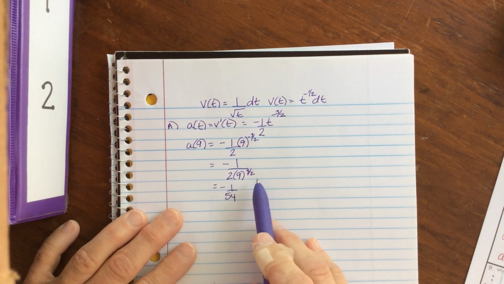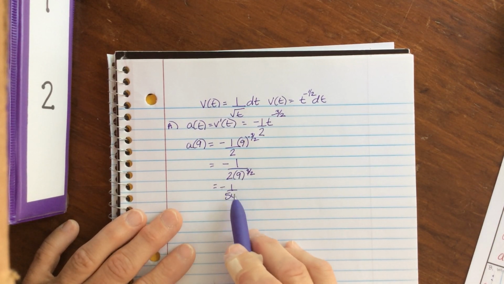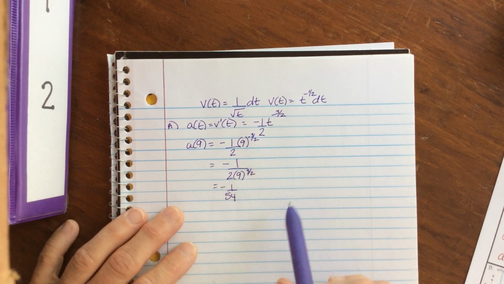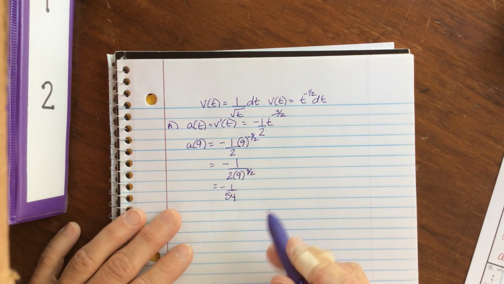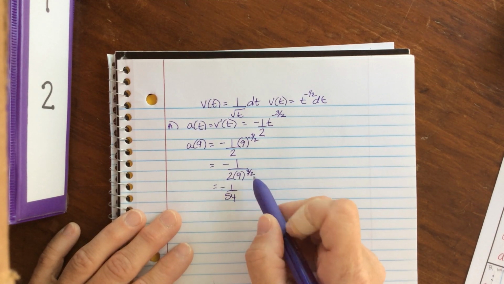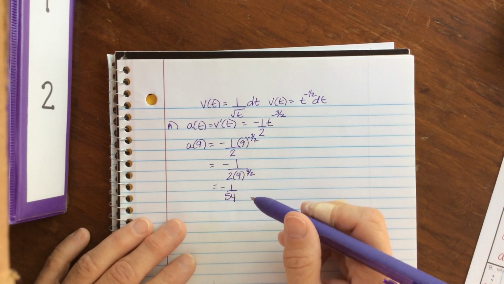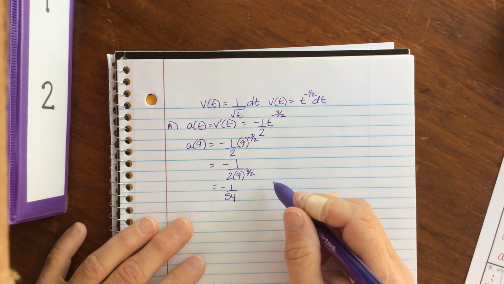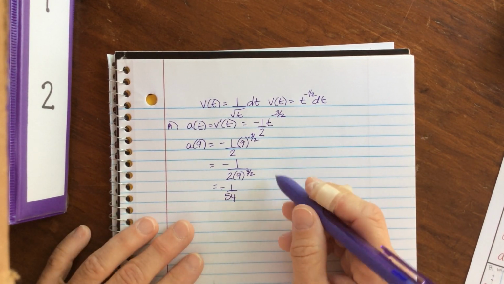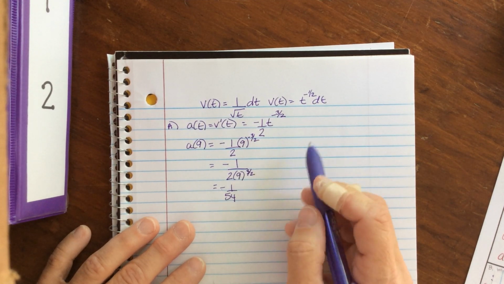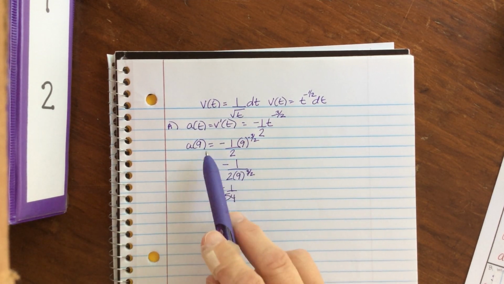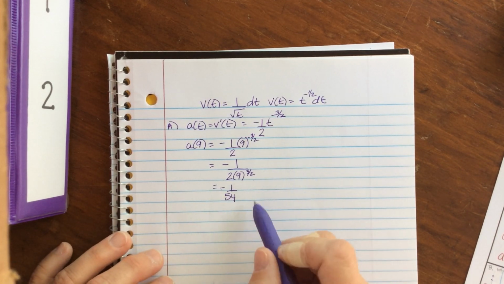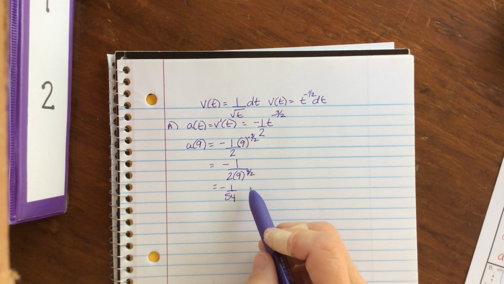So the acceleration of the particle is negative 1 over 54, and there were no units provided, but let's say it's centimeters per second squared, okay? But this is acceleration, so it would be some sort of units per unit squared.